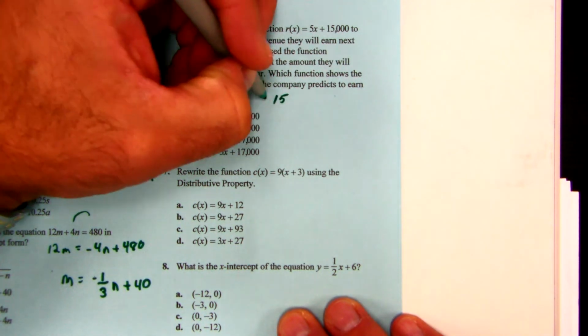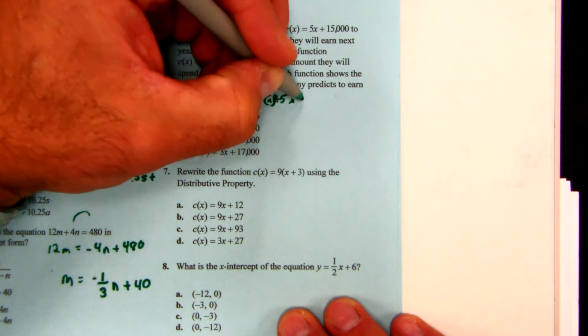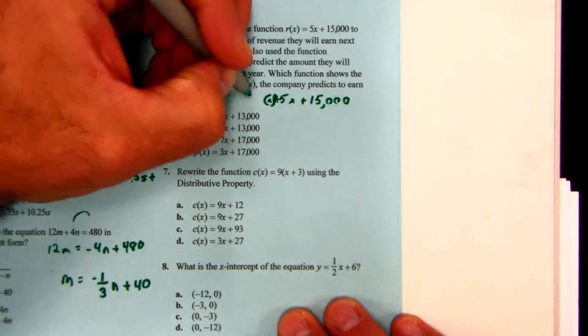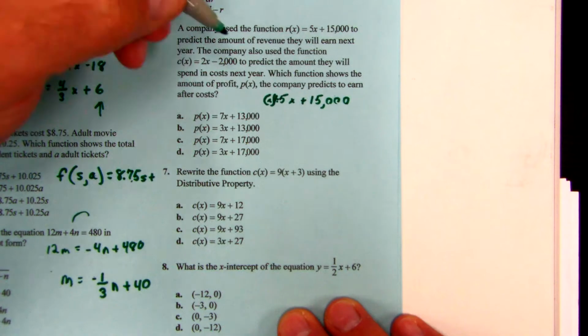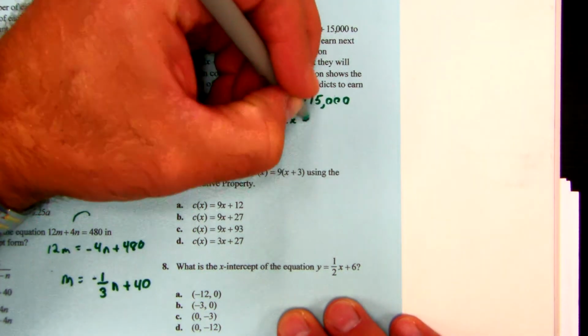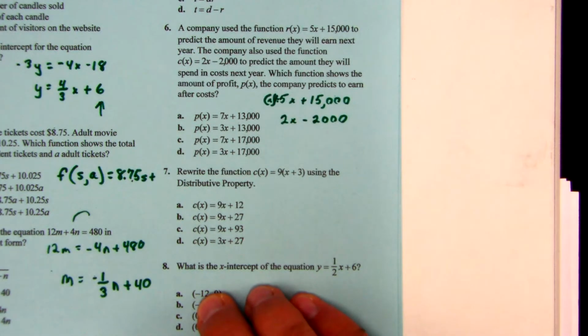Okay, so we have R of x equals 5x plus 15,000. But then they said the cost to make the car is 2x minus 2,000. Okay? And then they want to know how to find profit.